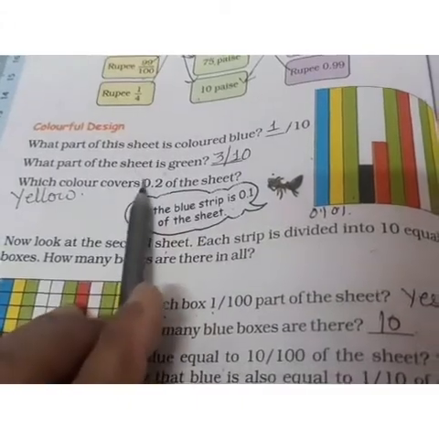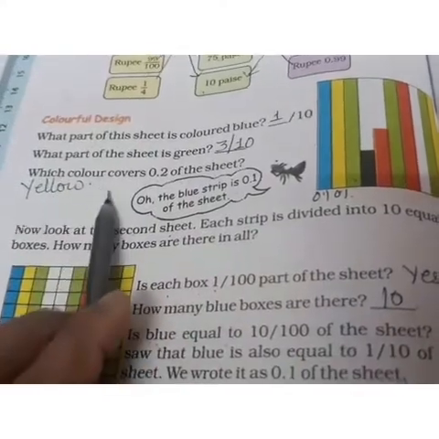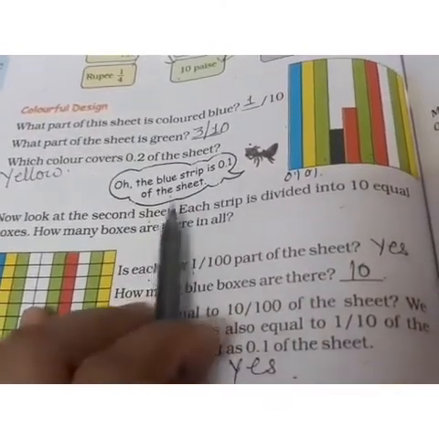What part of the sheet is green? Now you can see how many parts are green. 1 2 and 3 parts are green. So total 3 parts are green and total number of parts are 10. That is 3/10. Which color covers 0.2 of the sheet? How many parts are 2 parts? Yellow. 1 and 2 parts are yellow. So yellow covers 0.2 parts of the sheet. And the blue strip is 0.1 of the sheet.